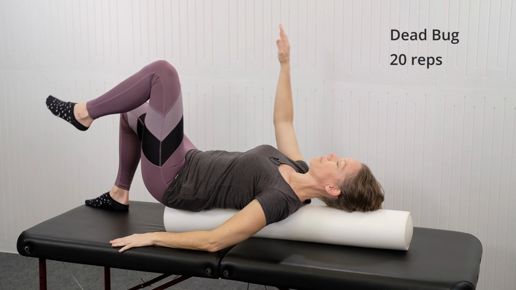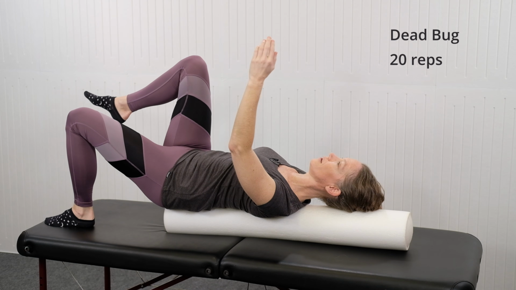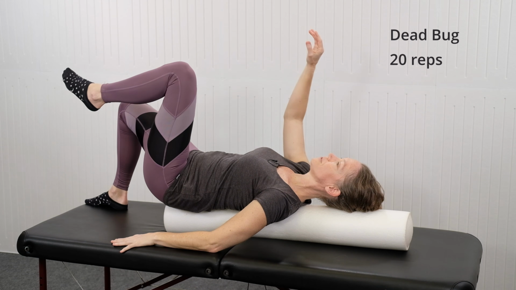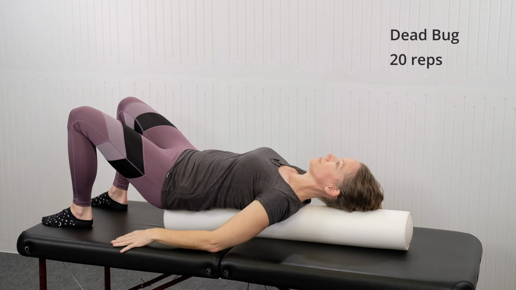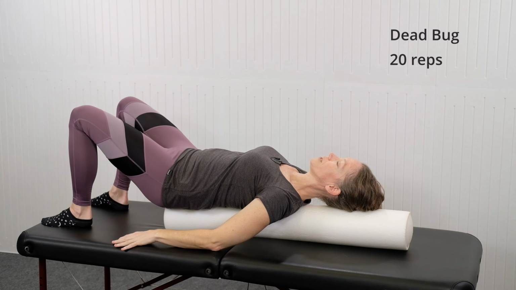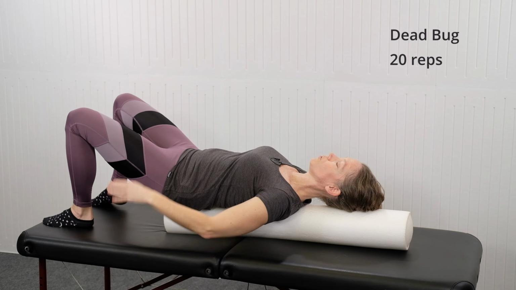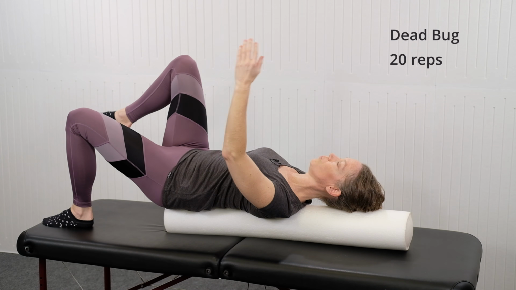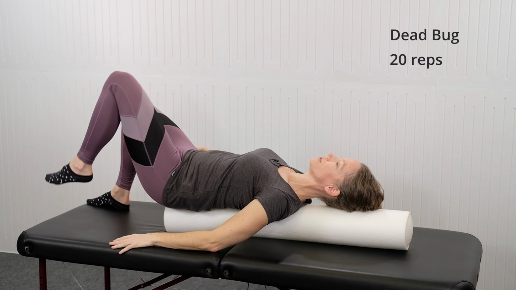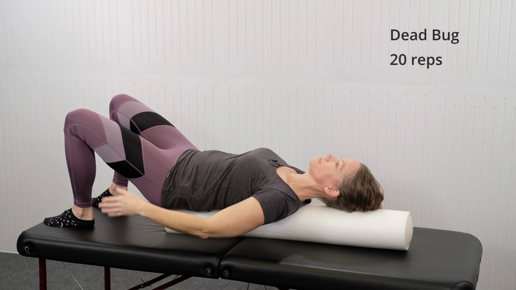With this one, try matching your breathing by exhaling when you lift the arm and leg, and then inhale as you lower. Exhale, lift, inhale, lower. Exhale, lift, inhale, lower. Because there is some compression of the trunk when we lift the leg, we want to exhale while we lift. Anytime your trunk is being compressed during an exercise, that's the time you want to exhale.